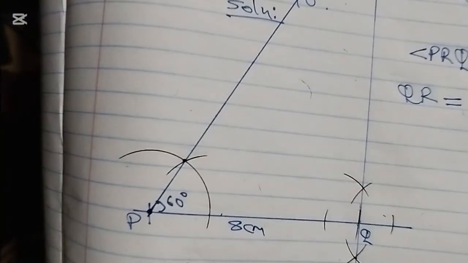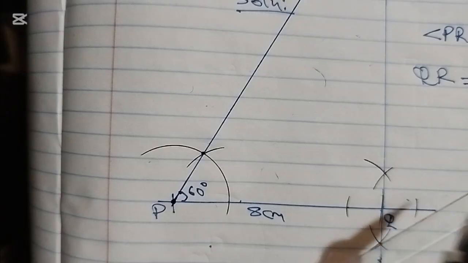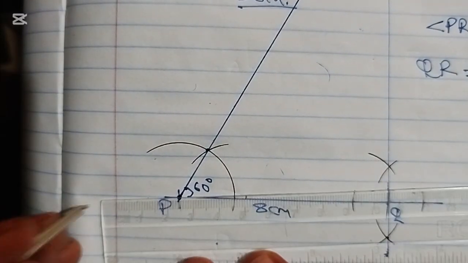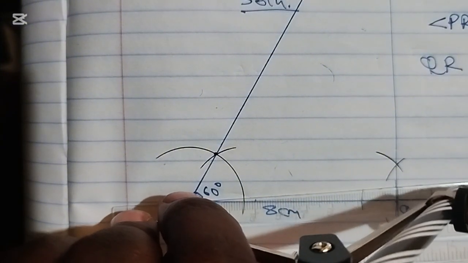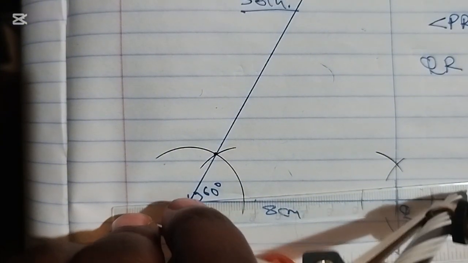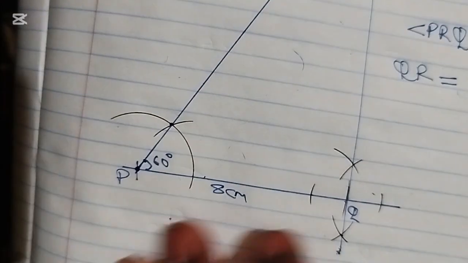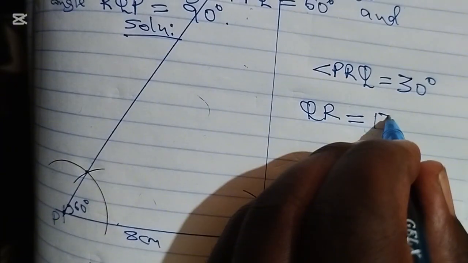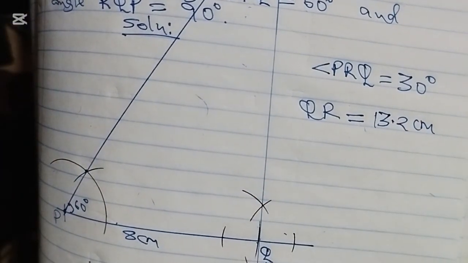Transfer the reading now to my ruler. That is 13.2 centimeters. So I get this reading as 13.2 centimeters.